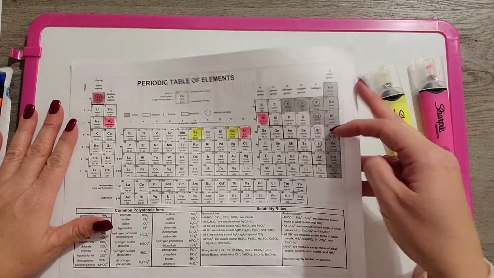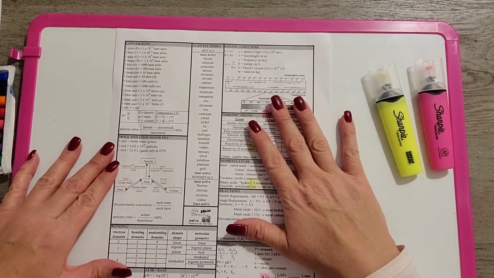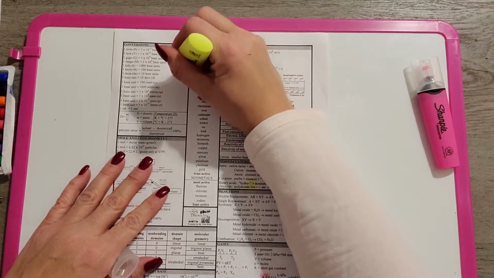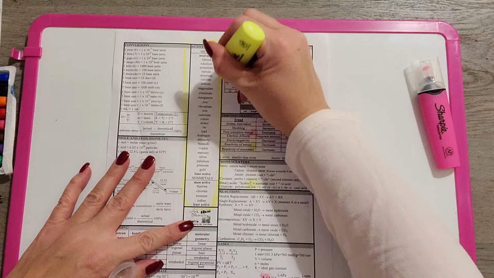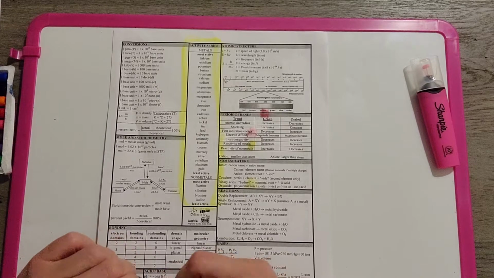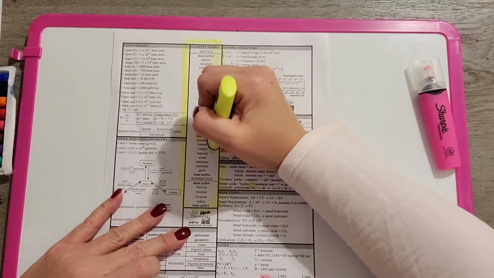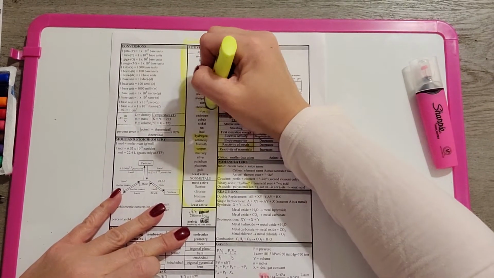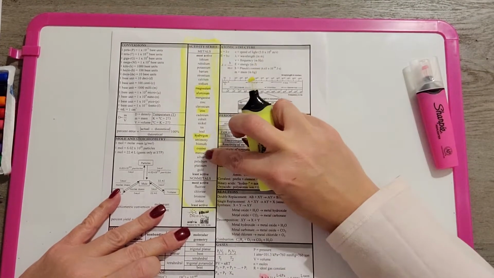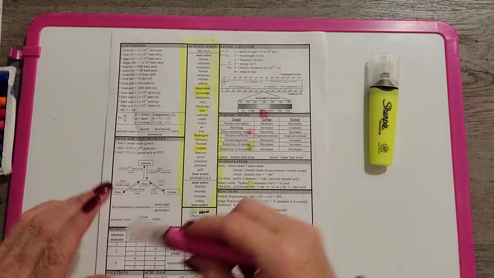On the back of this periodic table, if you got a paper one, you have a back. If not, then you can look at the PDF. So there is something right here called the activity series. That is what we're going to look at for single replacement reactions today. Okay, so let's look for our elements. Hydrogen, copper, iron, aluminum, magnesium. 1, 2, 3, 4, 5, 6. So that is the 6. I didn't make them in the different colors, which I should have.